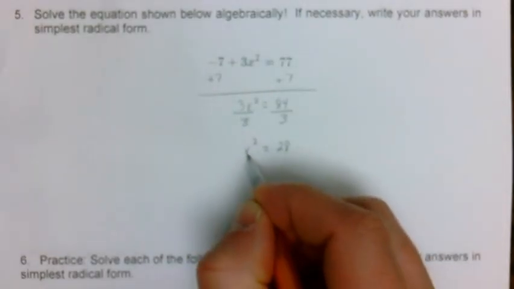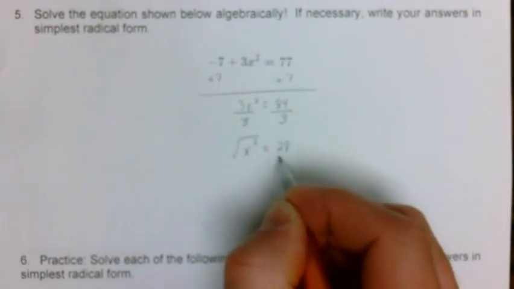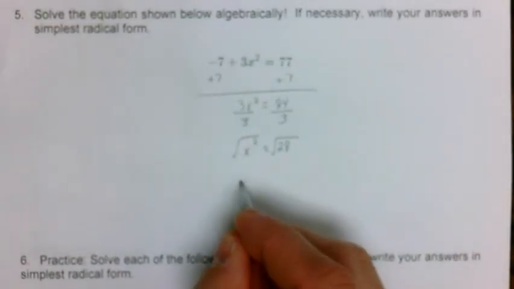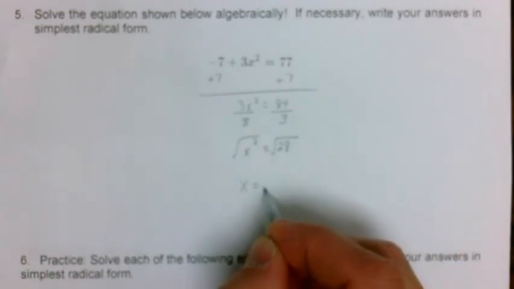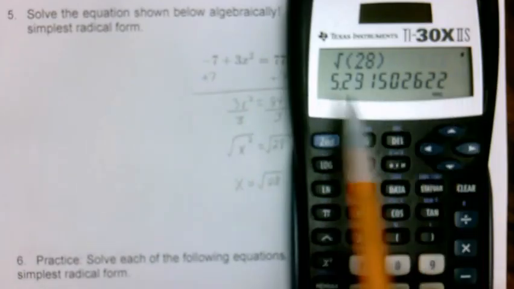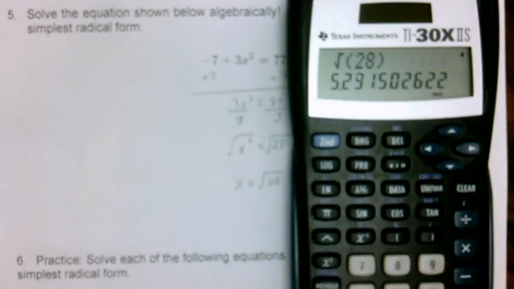And now to get the value of x, I'm going to have to take the square root on each side. The square root of x squared is x, and it's equal to whatever the square root of 28 is. Now, the square root of 28 is going to give me an irrational number because 28 is not a perfect square. If I were to have my calculator here and punch in the square root of 28, you'll see that I'm going to get a decimal that doesn't terminate or repeat.